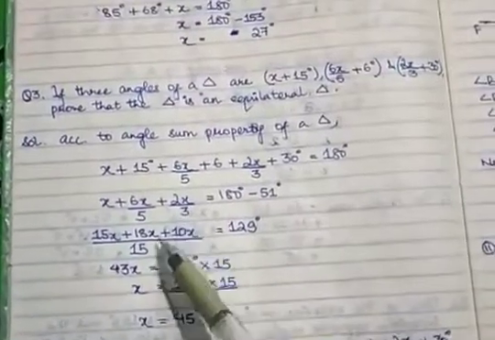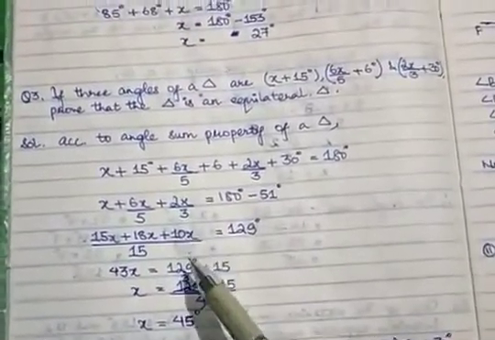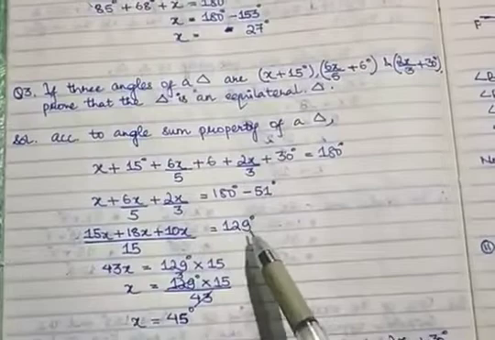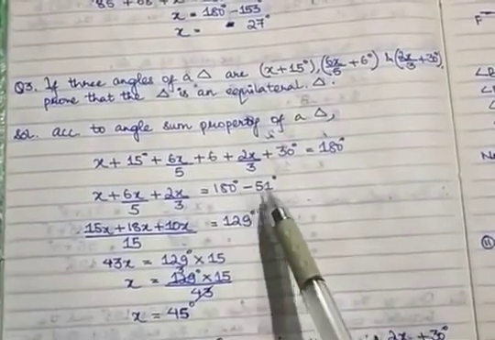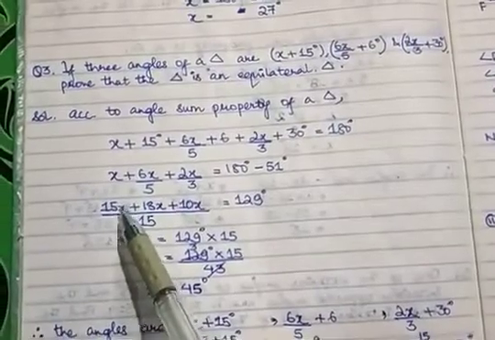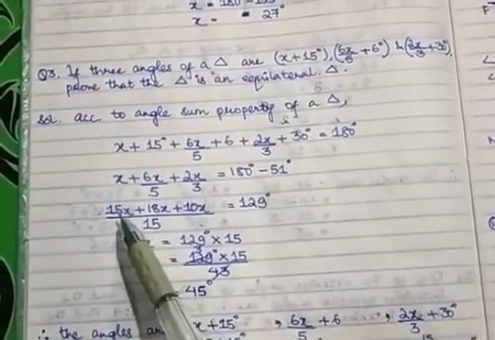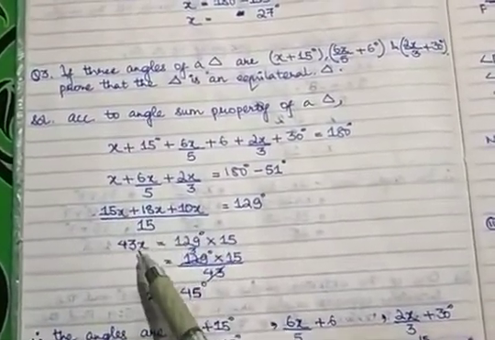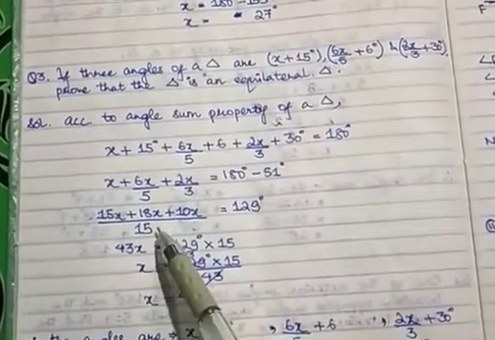5 times 2 is 10. So 10x equals 129. 180 minus 51, that is 129. Okay. Now I have added all the like terms from the numerators, that is 15, 18 and 10, and I got 43x.